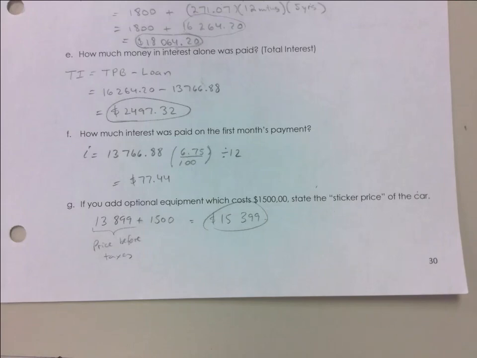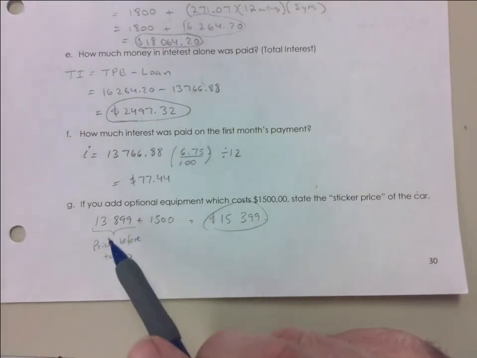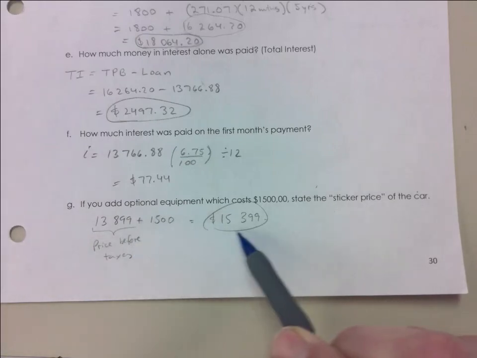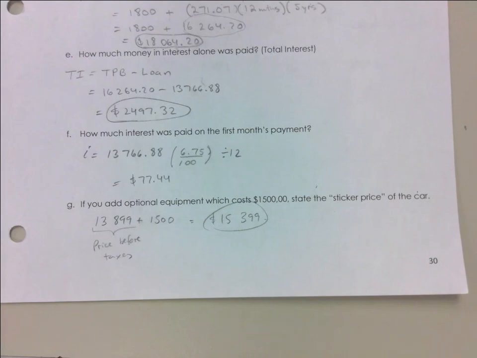Thank you. Okay. So for sticker price, remember no taxes. So I take the price of the car before tax, I add the option to it, and then this is my sticker price. Okay. Sticker price. We're good?